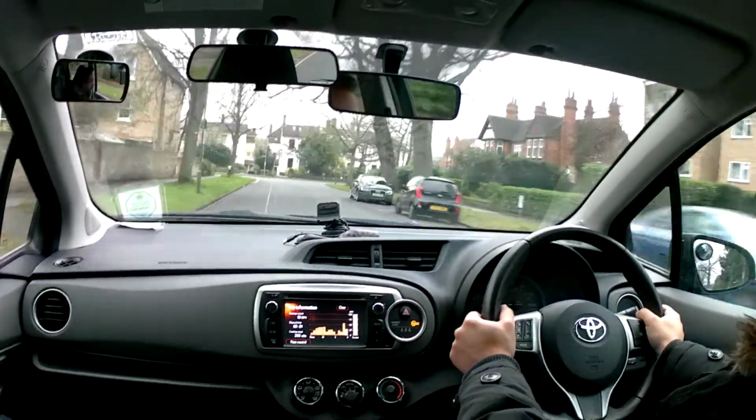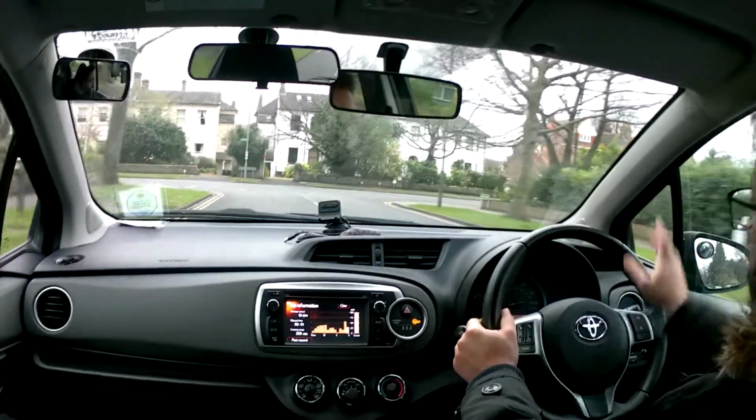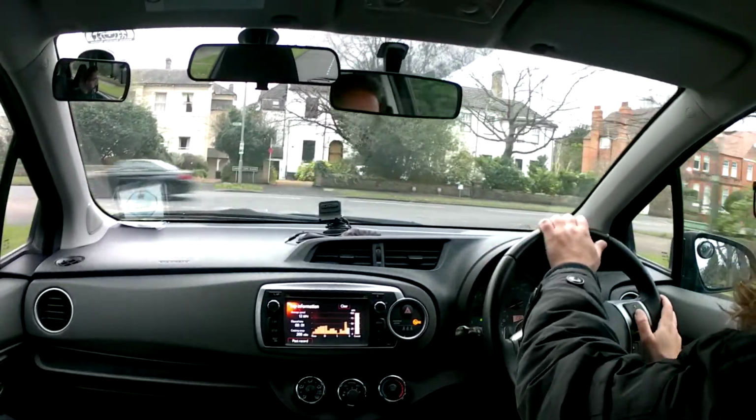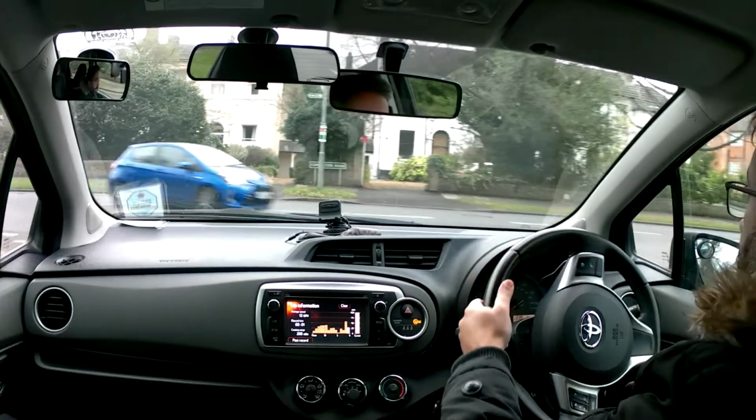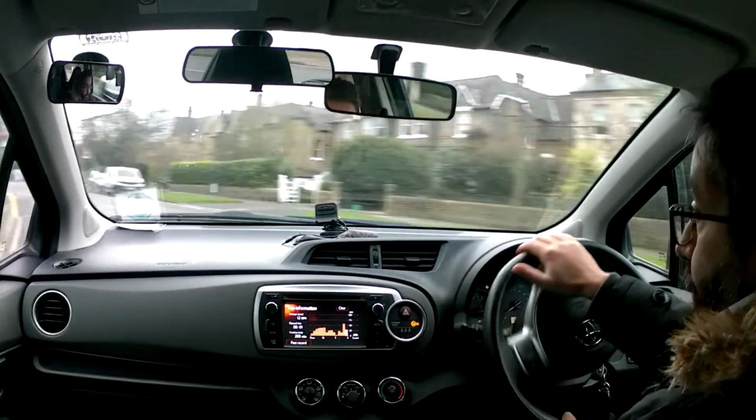So the next one that's coming up is going to look like a normal right turn, except you'll have the white, if you want to call it the dot, the roundabout, in the centre of the road. So let's have a quick look at that.